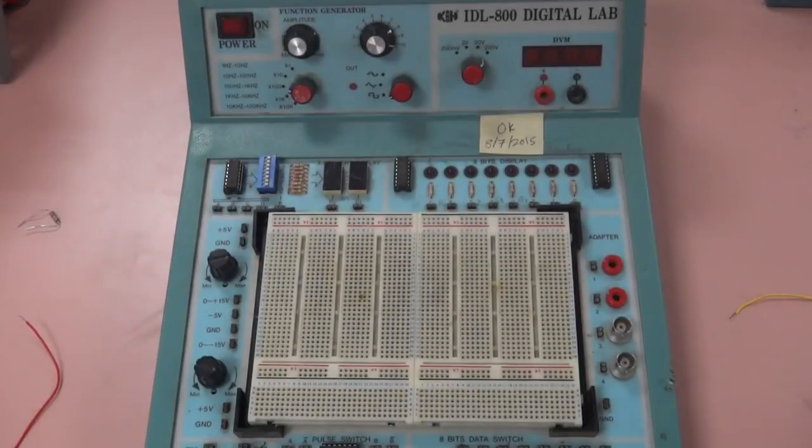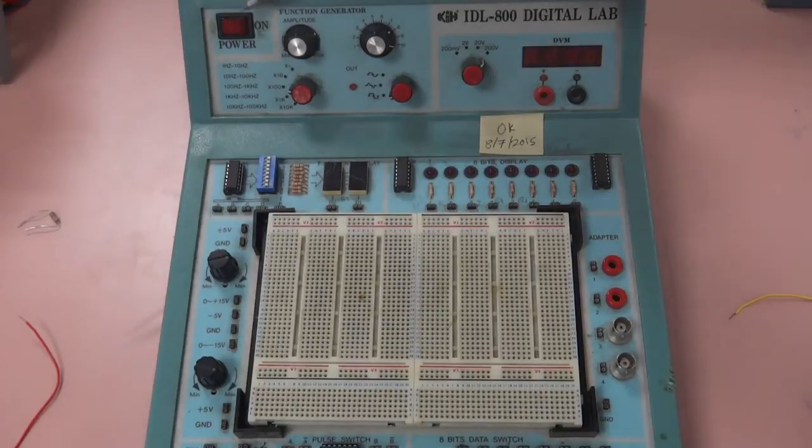This is a video showing the IDL 800 digital lab. This is used for you to make a connection, to place your components, and also serves as a power supply for your circuit. So you have here, this is the power button.